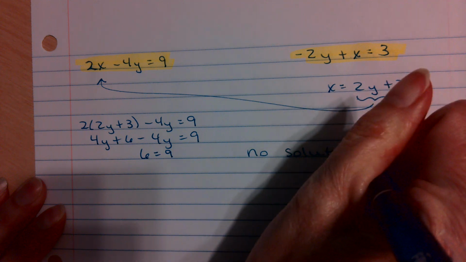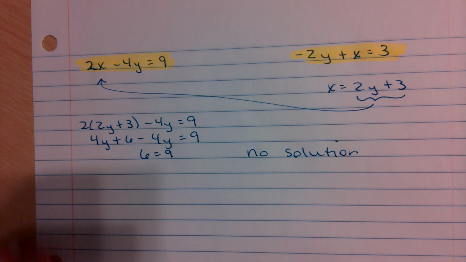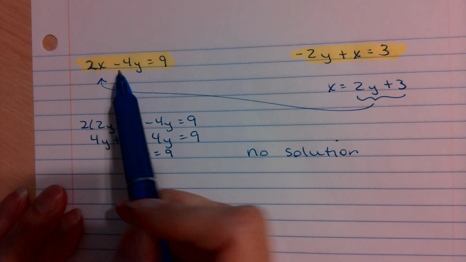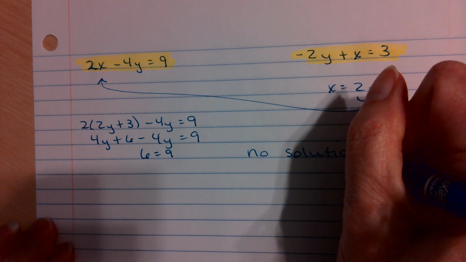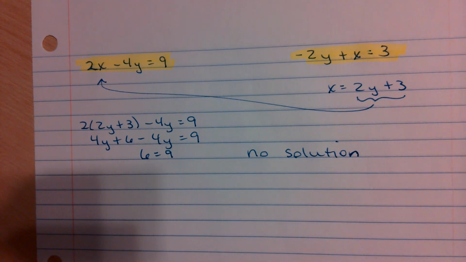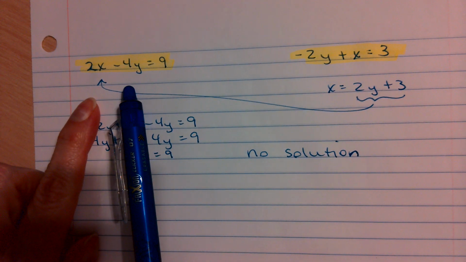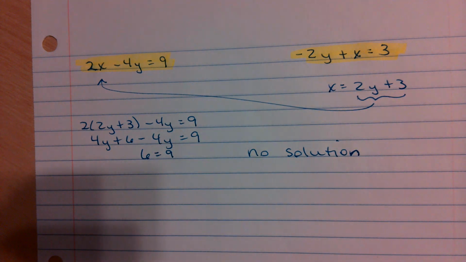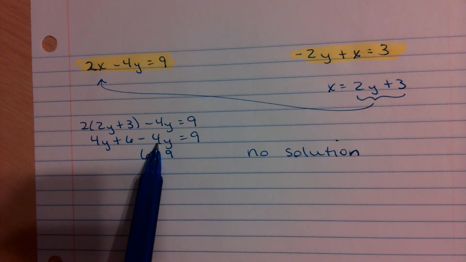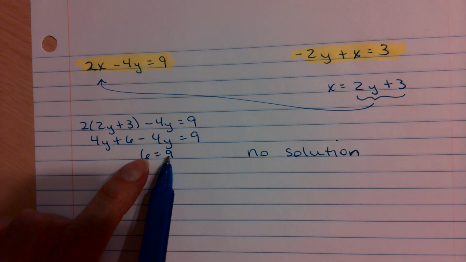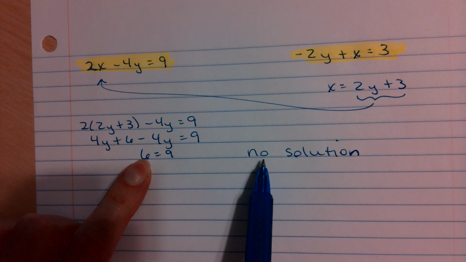What that means is graphically, if you graph this line and you graph that line, those lines are parallel. They do not intersect. They have no points in common. What this means is there is no value for x and y that will work in this equation and this equation. So when you are solving and your variables cancel out and what you're left with is nonsense, something that's untrue, your answer is always no solution.